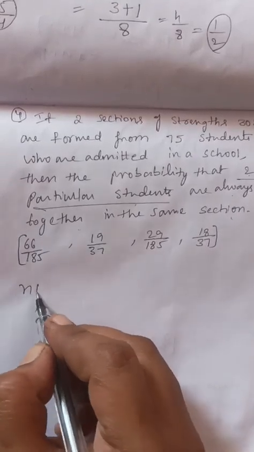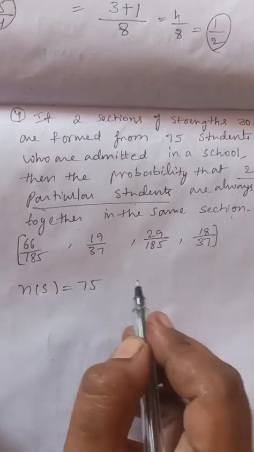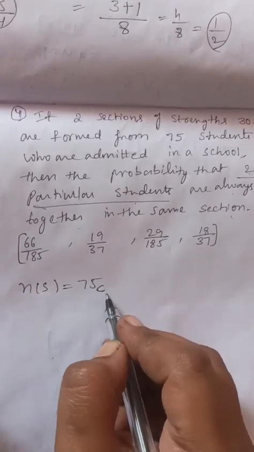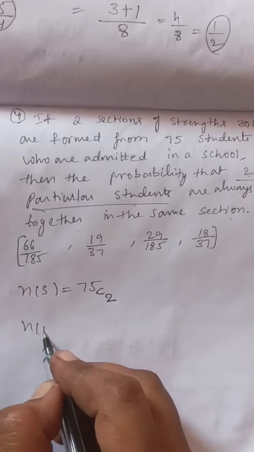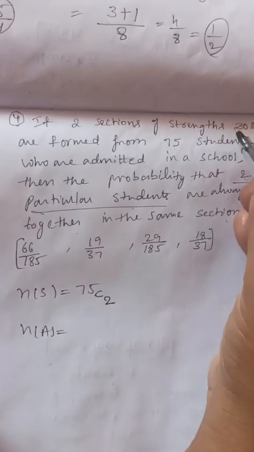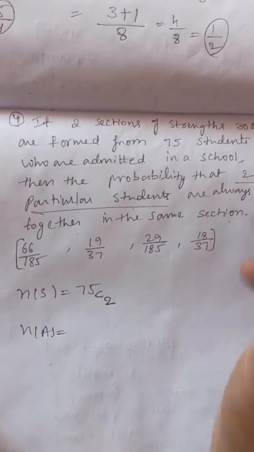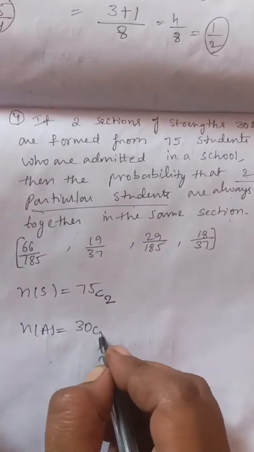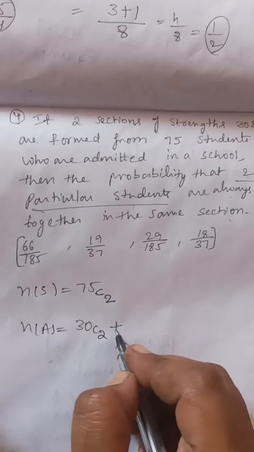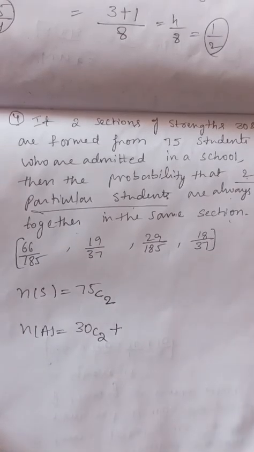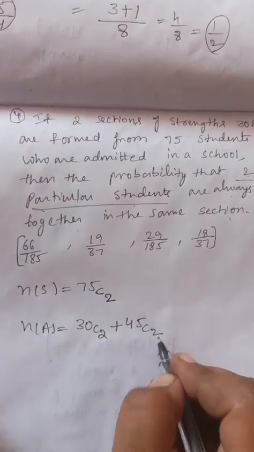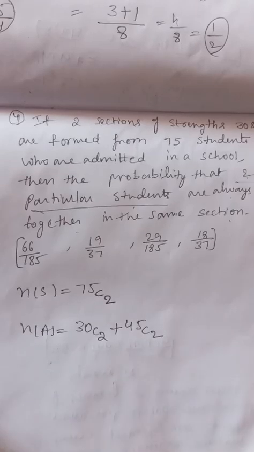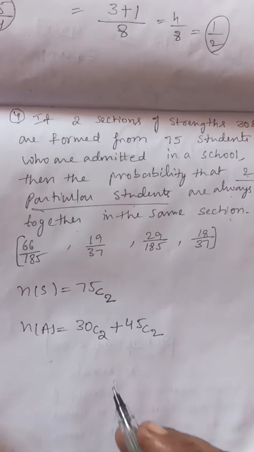So here n of S equal to, out of 75 students we select 2 students, 75C2 is n of S. And n of A: out of 30 in the first section, they may go to the first section, so 30C2, or we can do it in the second way, that is out of 45 students they may go to the second section also, so 45C2. So this can be done in two ways, so we should add those two ways.